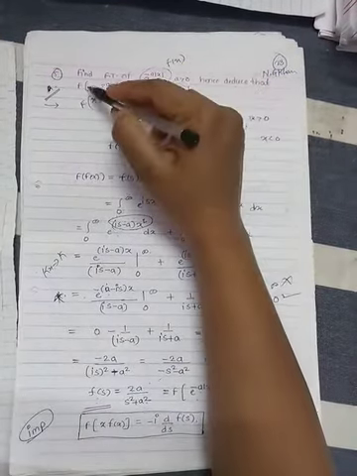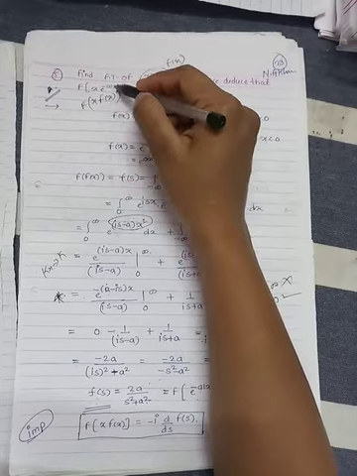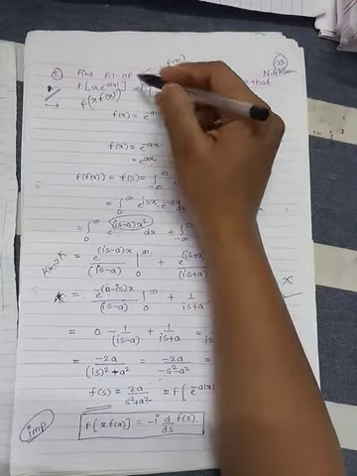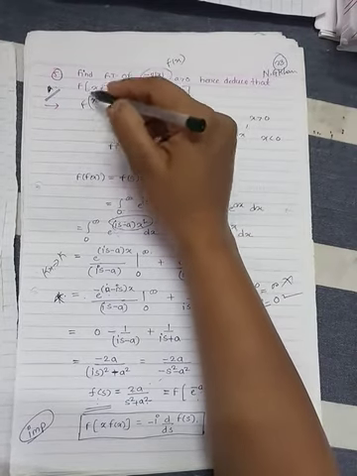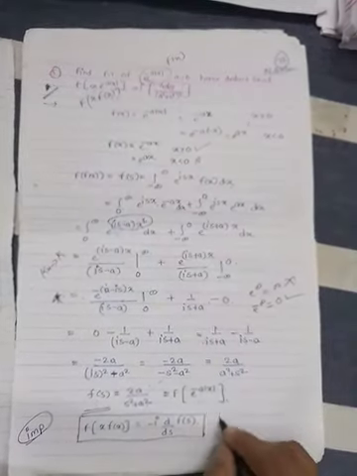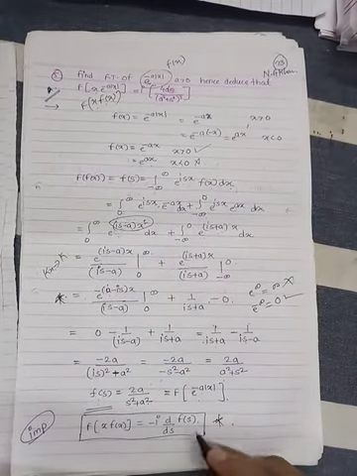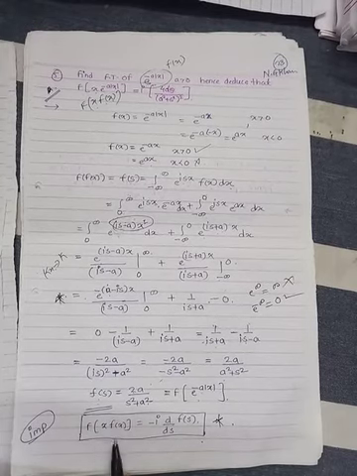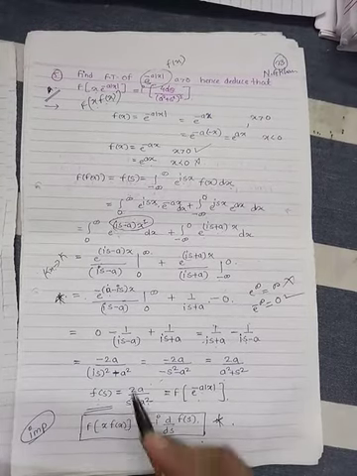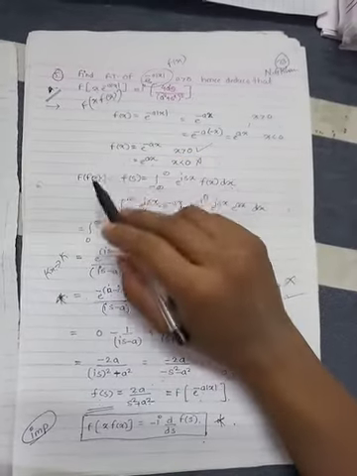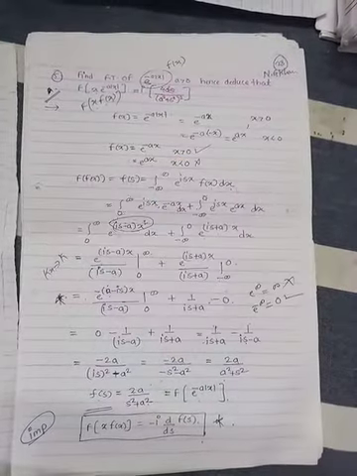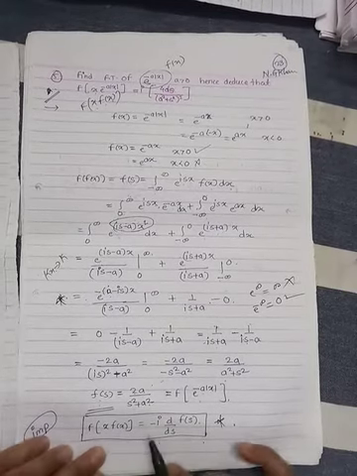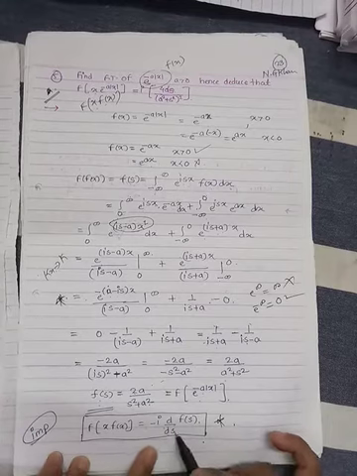Now in the hence part we want the Fourier transform of x into e raised to minus a mod x. This e raised to minus a mod x is your f(x) value. So we want the Fourier transform of x into f(x). There is one important formula which is new to you. If we ask the Fourier transform of x f(x), then we can use this new formula: Fourier transform of x f(x) equal to minus i into the derivative with respect to s of F(s).